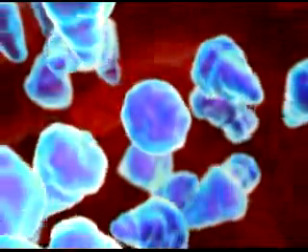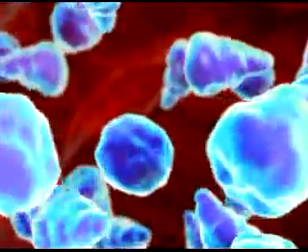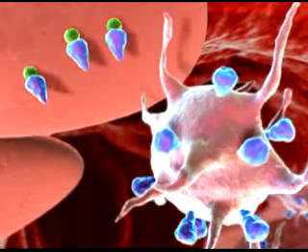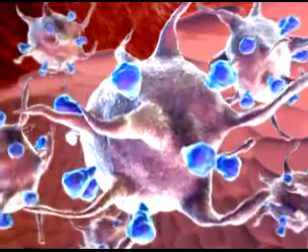Recombinant coagulation factor 7A, marketed as Novo-7, is a novel hemostatic agent used to treat bleeding episodes. Novo-7 induces hemostasis by two interdependent mechanisms, by binding with tissue factor and by directly binding to activated platelets.